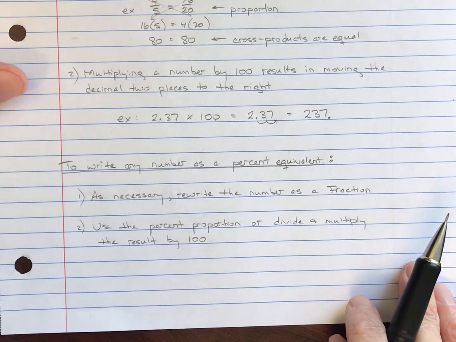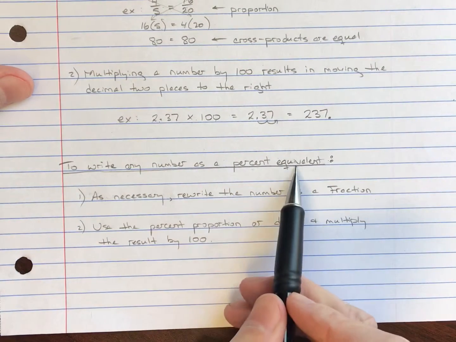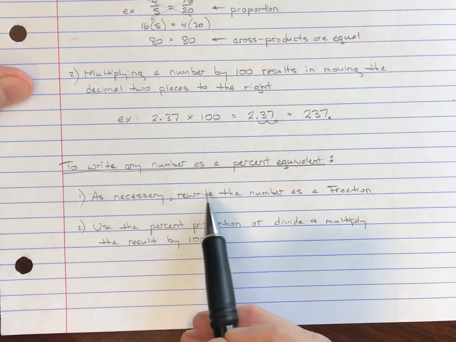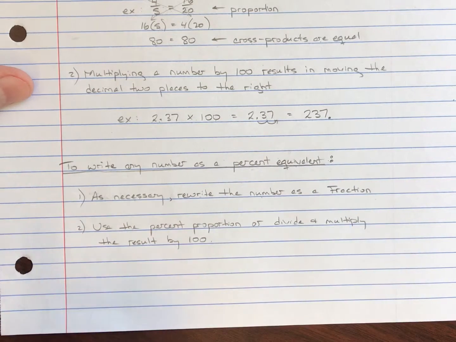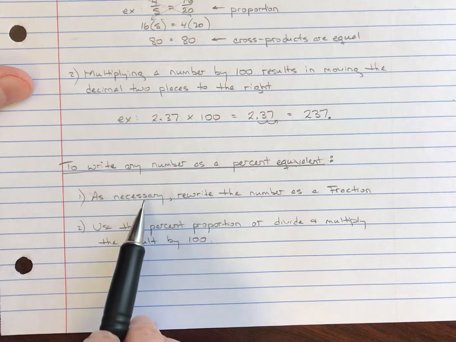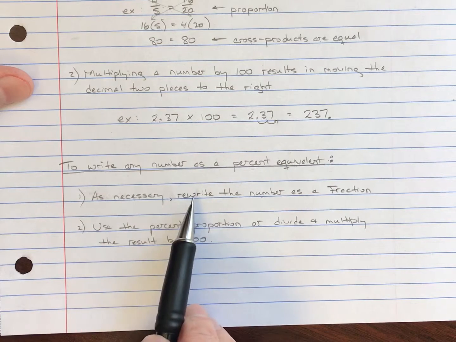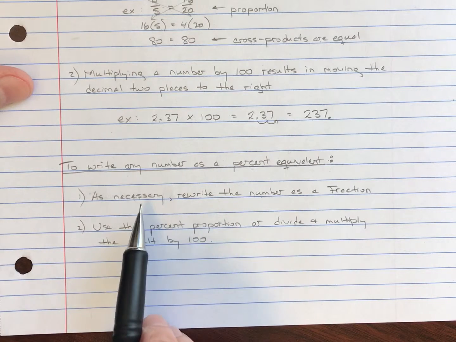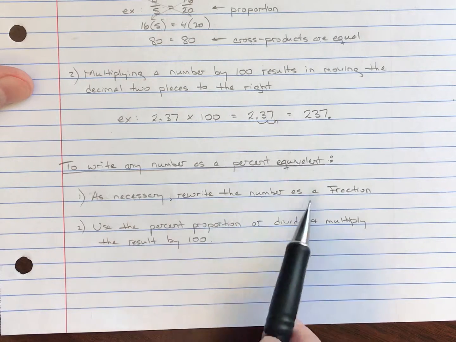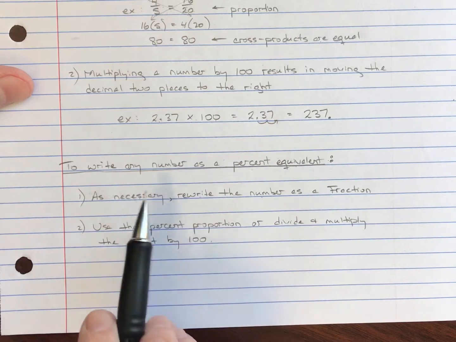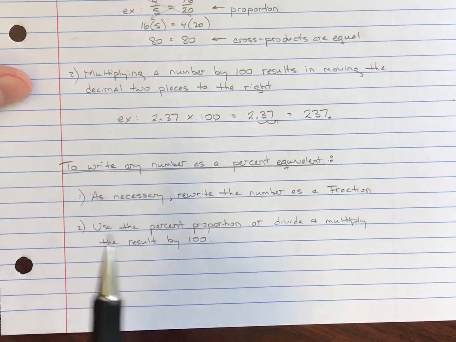Okay, so to write any number as a percent equivalent, we do two things. As necessary, we're going to rewrite the number as a fraction. If it's already a proper fraction, this is done. If it's an improper fraction, this is done. If it's a whole number, we're going to write it as an improper fraction. If it's a mixed number, we're going to write it as a fraction. If it's a decimal, we're going to write it as a fraction. So we want to write whatever number we have as a fraction.